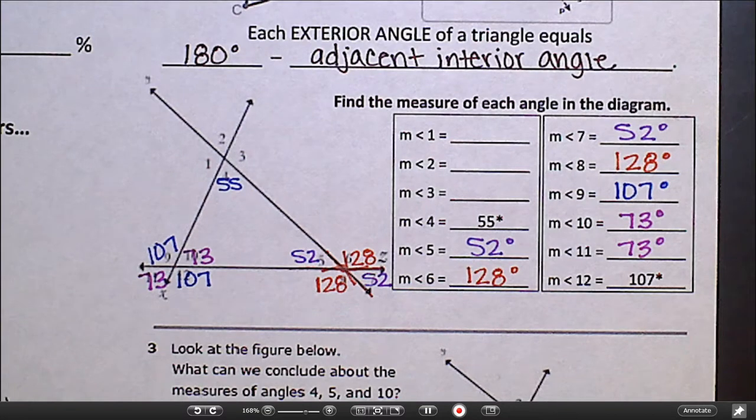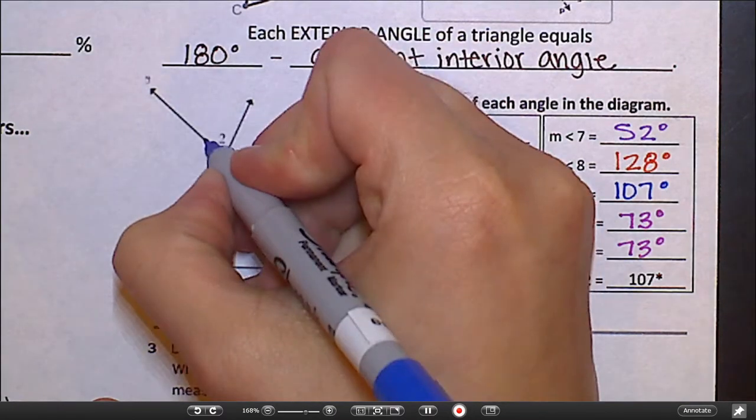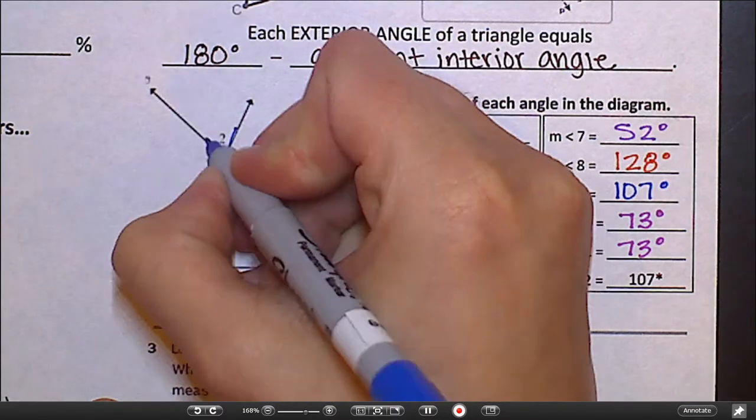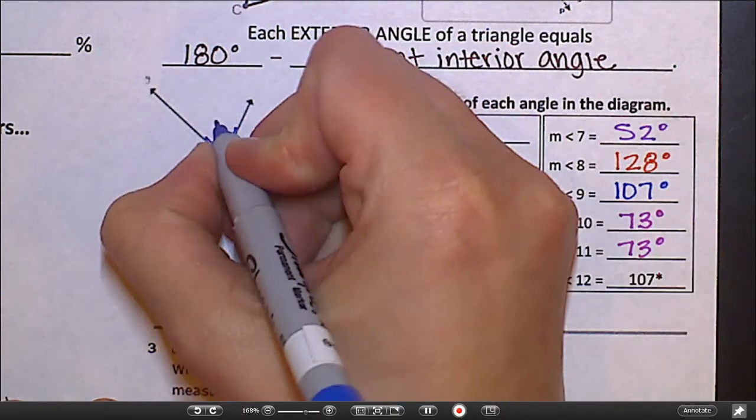So we only have 3 angles left. Let's jump over here and look at angle 1. And let's look at angle 2 first. Angle 2 is vertical to angle 4, okay, because they make V's. So this is 55 degrees.